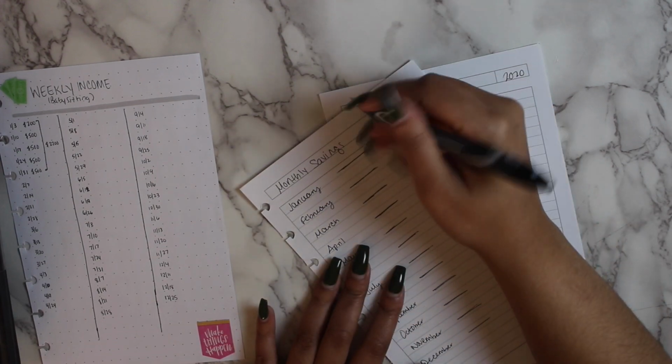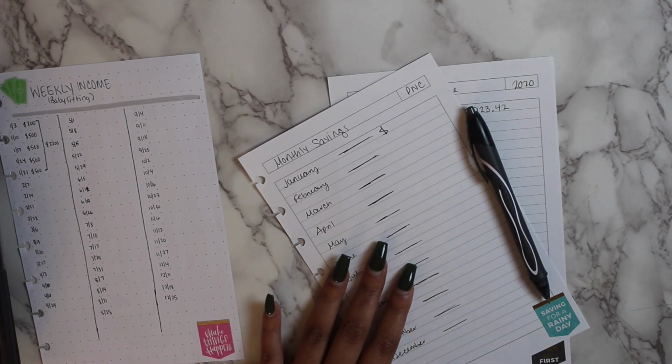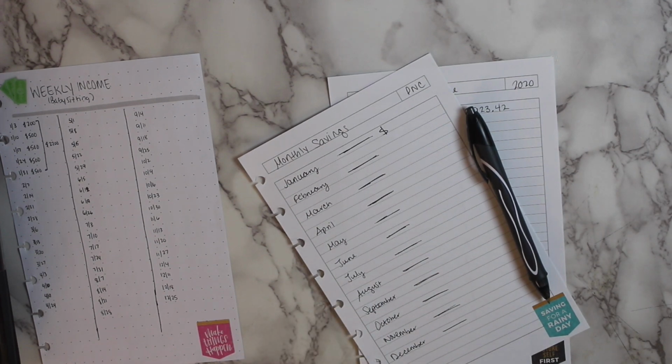So I need to put in January. I only have one savings account. I would like to have more than one, but for now I just have one. I'm still working. I'm starting to work on my taxes now. So once that is all situated, I want to have a savings, like an emergency fund for me, but then I want to have a separate savings.